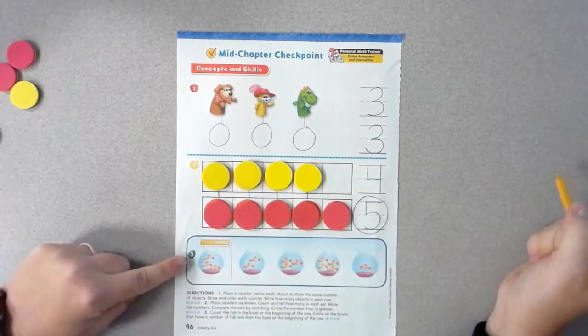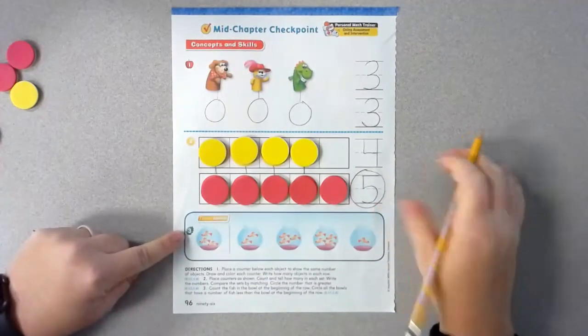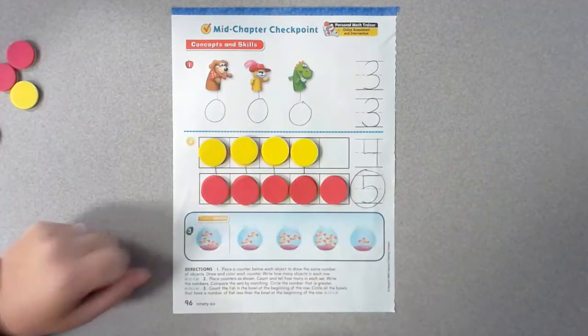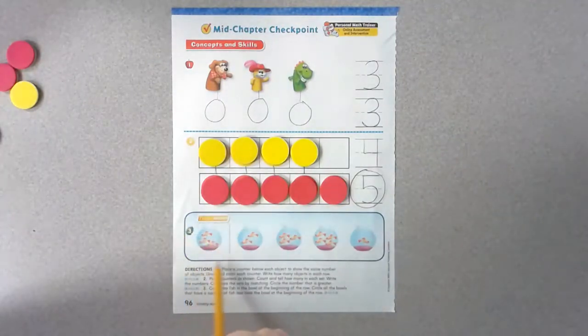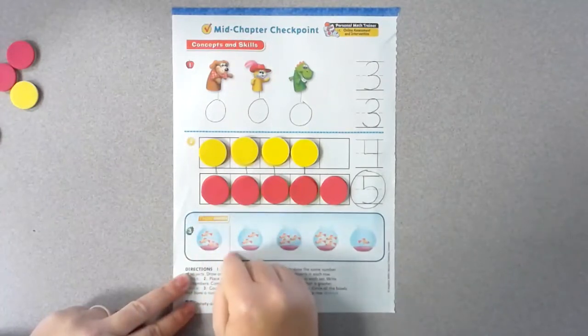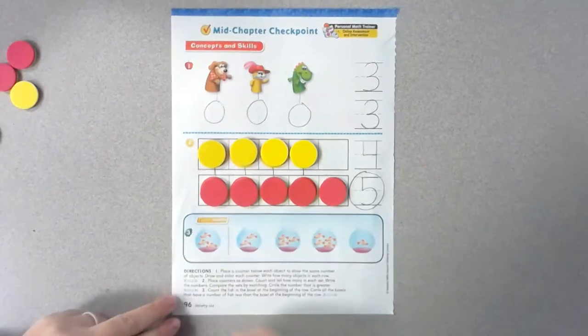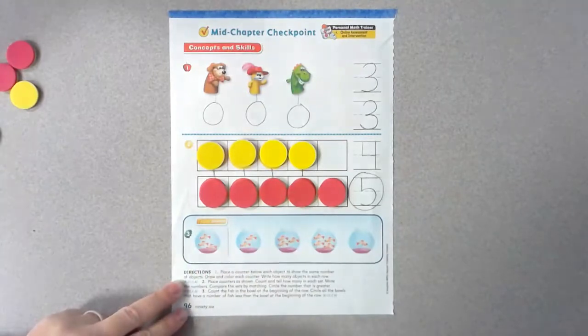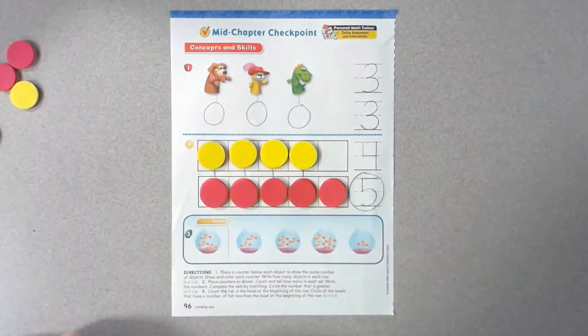For number 3 in the green leaf, it says count the fish in the bowl at the beginning of the row. So this is the beginning of the row. It's separated by this little blue line. So count the fish in the bowl at the beginning of the row and circle all the bowls that have a number of fish less than the bowl at the beginning.